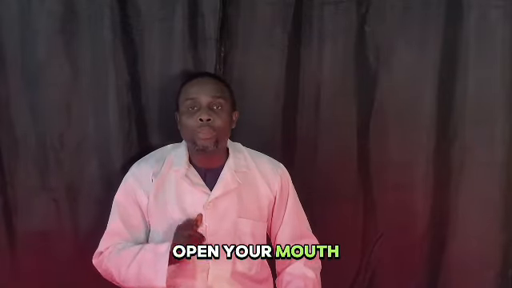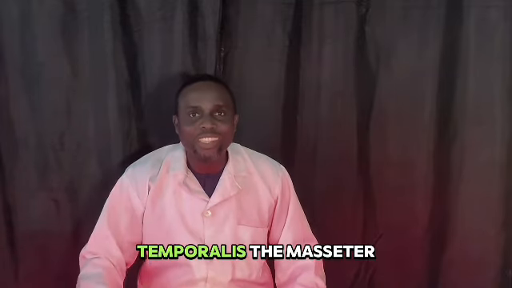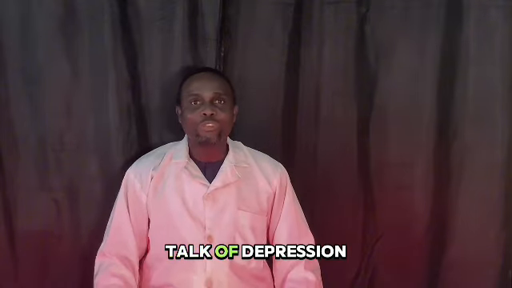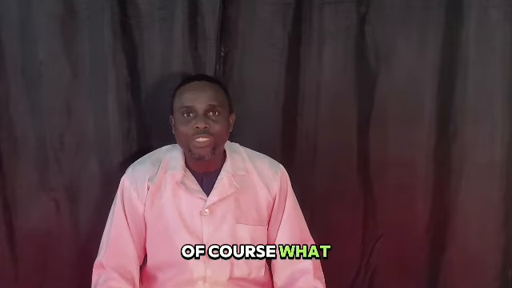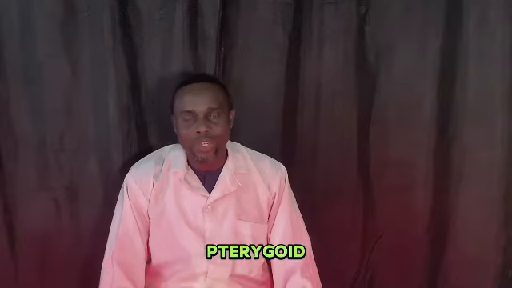Number one, you open your mouth. That's elevation. What are the muscles responsible? Temporalis, the masseter, medial pterygoid. You now talk of depression. When you bring down your mouth, of course, what muscles are responsible? You talk of masseter. You can also talk of lateral pterygoid.